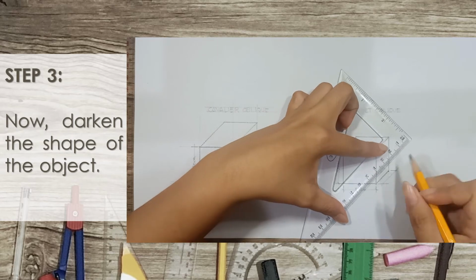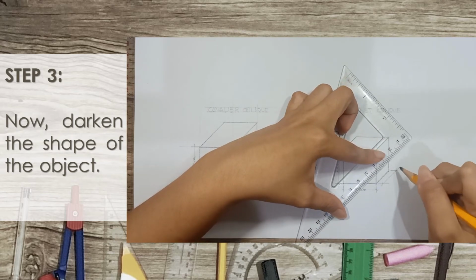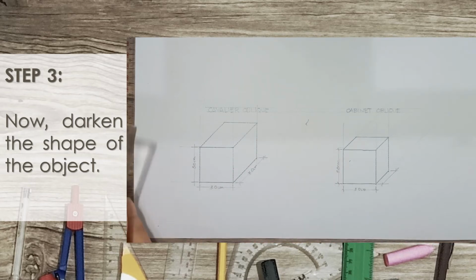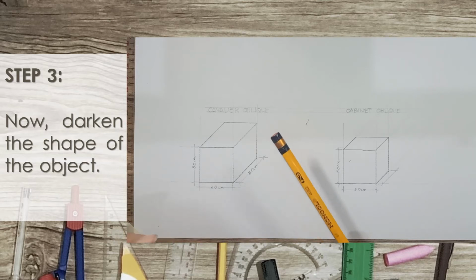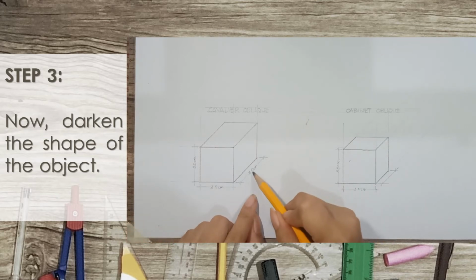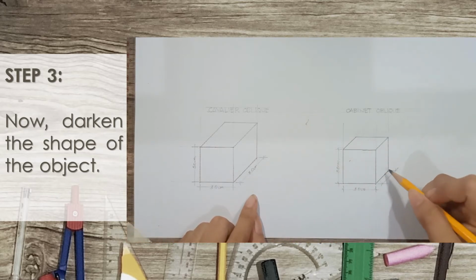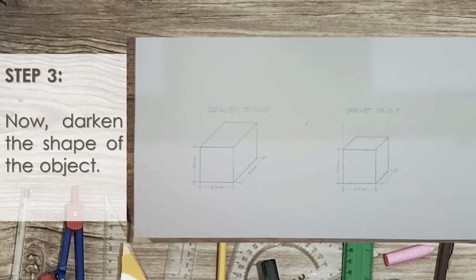So here is the question regarding this measurement. If the dimension given in a cabinet drawing is gathered from the cavalier oblique, we will be writing 3 cm, not 1.5 cm, since we have to indicate the true size.